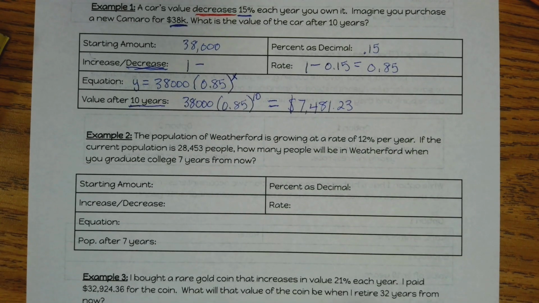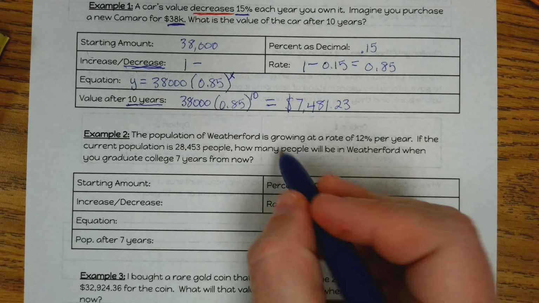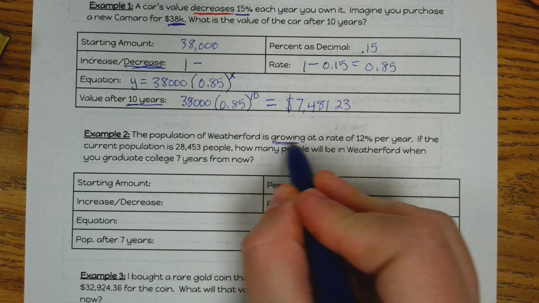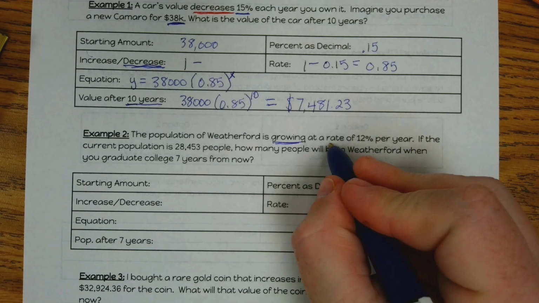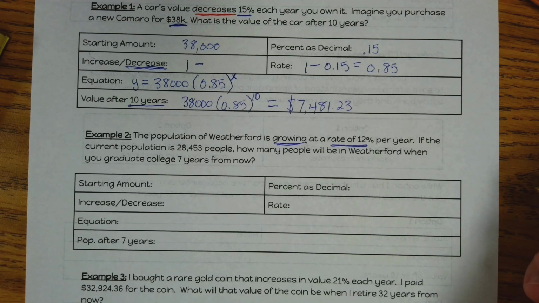So example 2, the population of Weatherford is growing. So before we were looking for the term decreasing, this time we want to look for this growing. And it's at a rate of 12% per year.